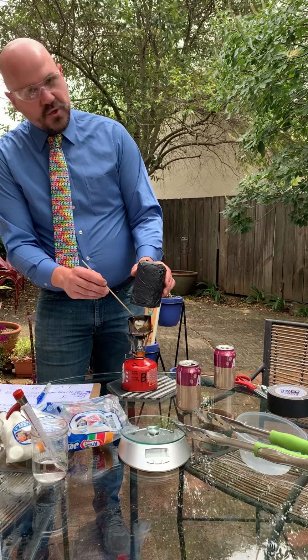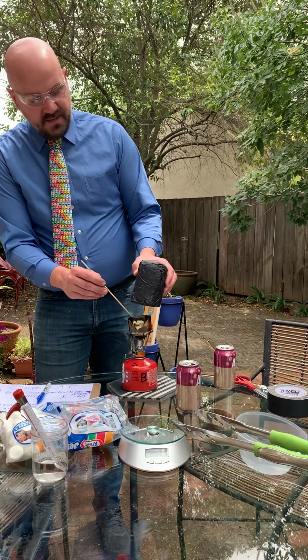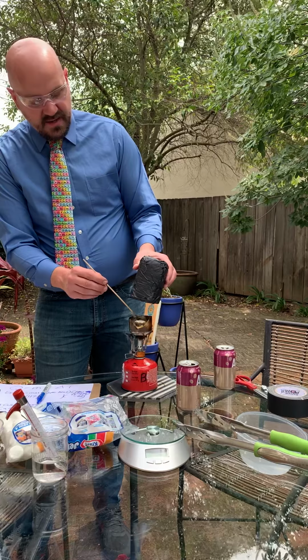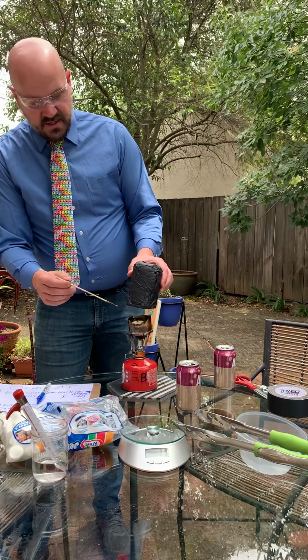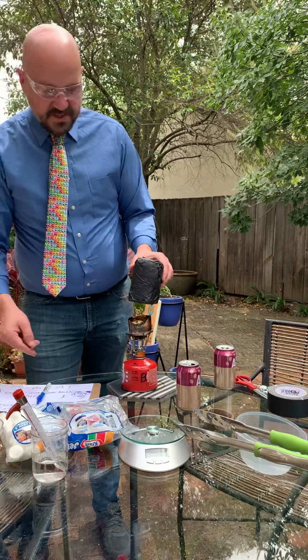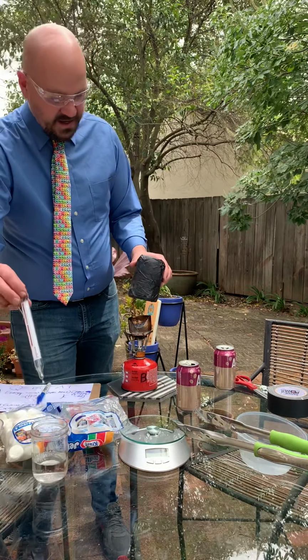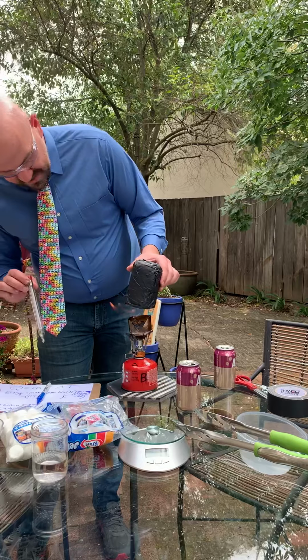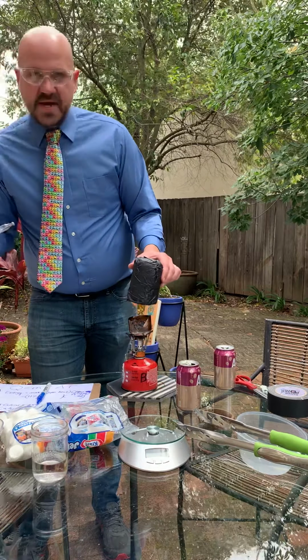And oh, this is such a cool lab. I'm really bummed that we don't get to do this in our classroom. I'm telling you guys, this is a great lab. Did this when I was in 6th, 7th grade, and I just thought it was the coolest thing ever. And who doesn't like to burn things?